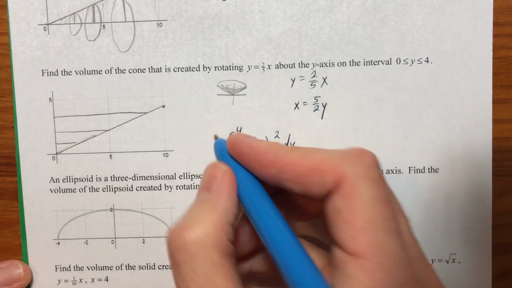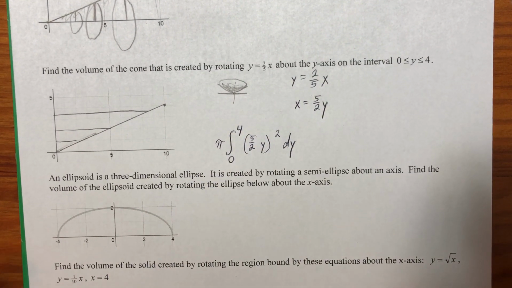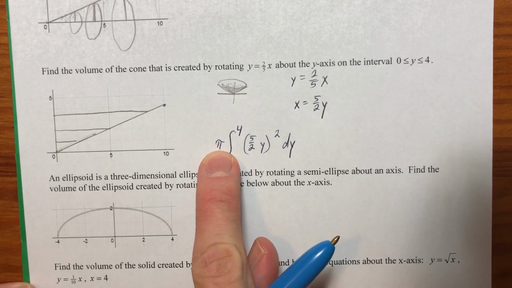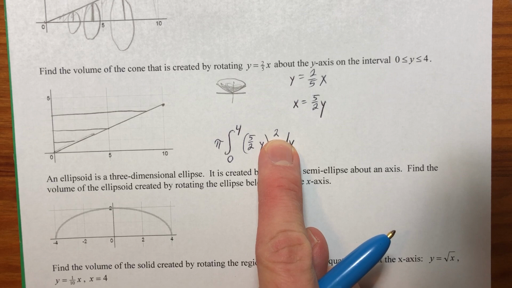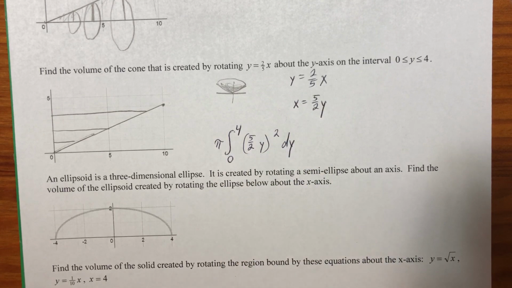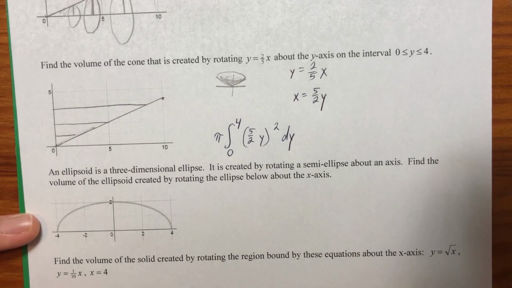Integrating with respect to y, don't forget your pi. And again, this is area. Pi times the area squared, and that's the radius squared. And that's the area of a circle. And that's really the best way I know to remember this.